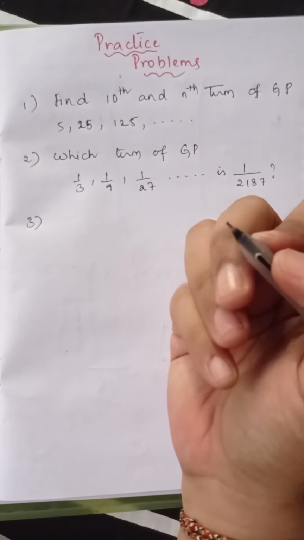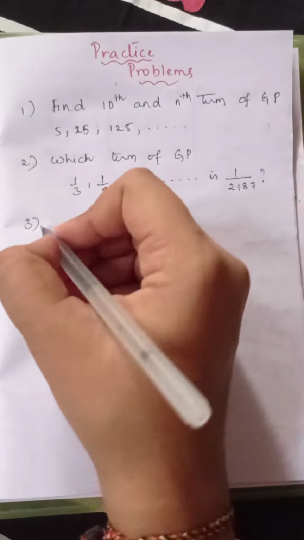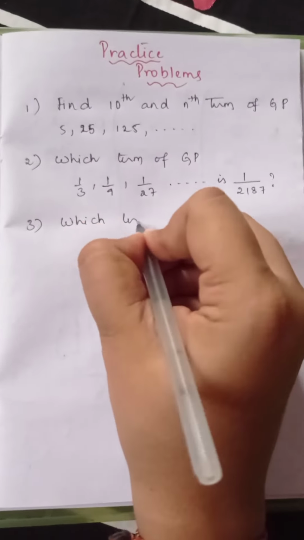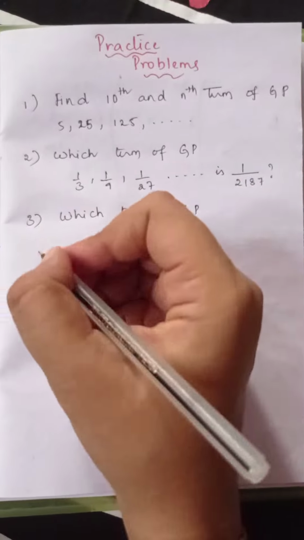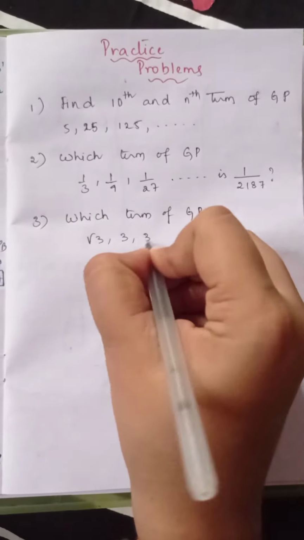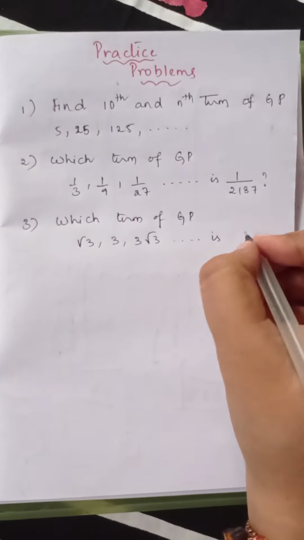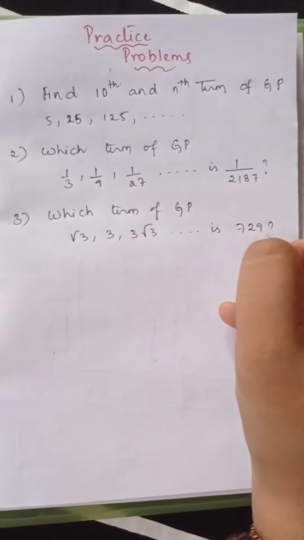Next, which term of the GP root 3, 3, 3 root 3, and so on is 729.